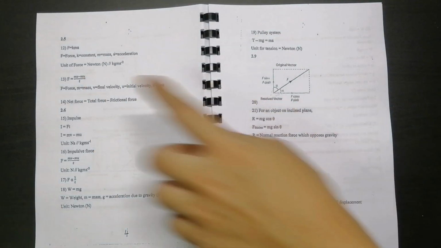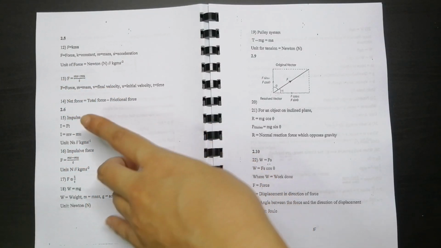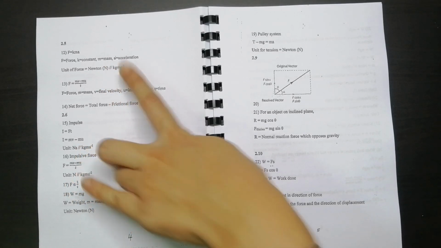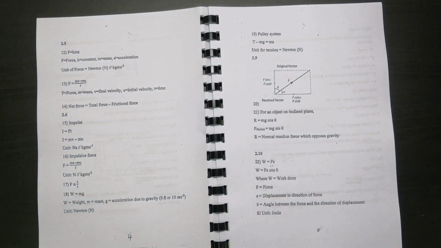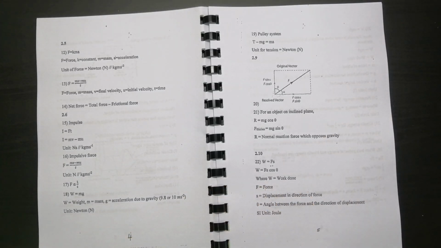Besides that, I also write down the unit, and as you can see here, the unit for force is Newton or kg m s minus 2. As I mentioned repeatedly in my books as well, units are so important when it comes to physics. You will lose so many marks if you don't write units, so I always write units after a certain formula.